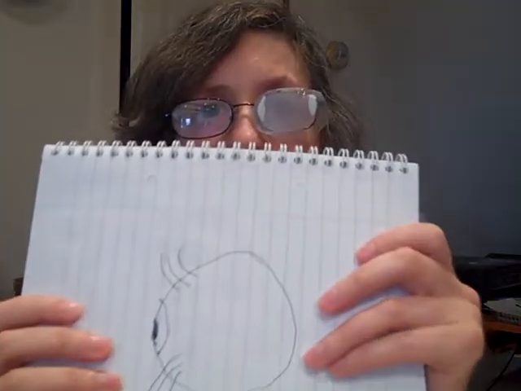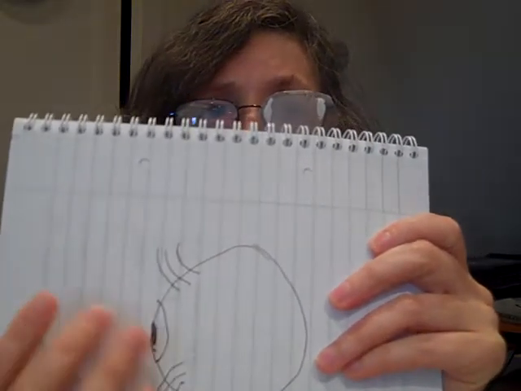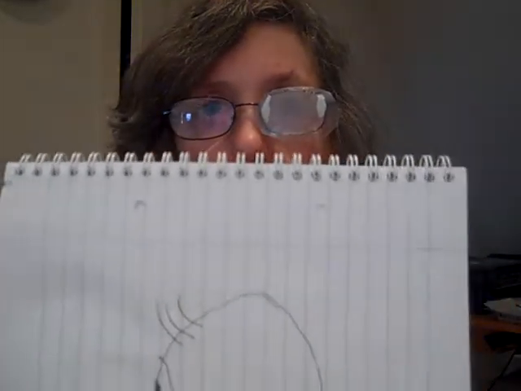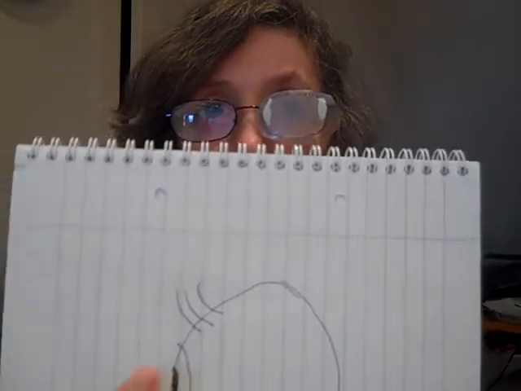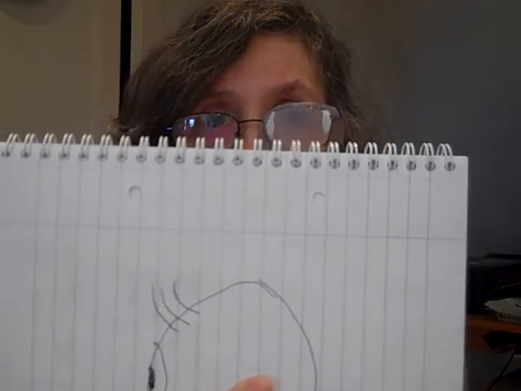So what's axial length? This is your eye, and here's the eye looking that way, and the axial length is the distance from the front of the eye to the back of the eye.